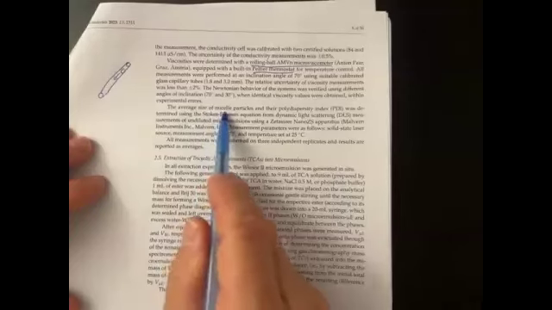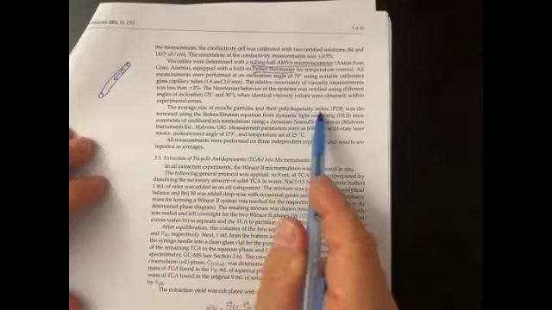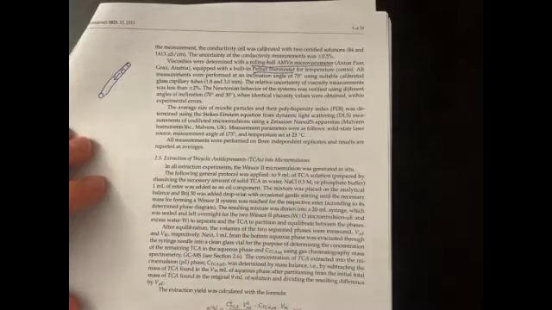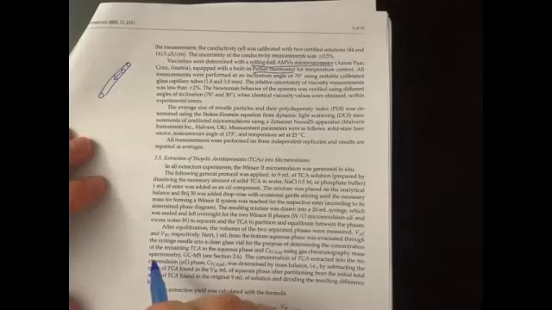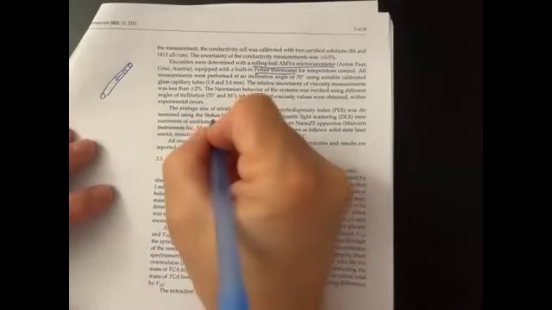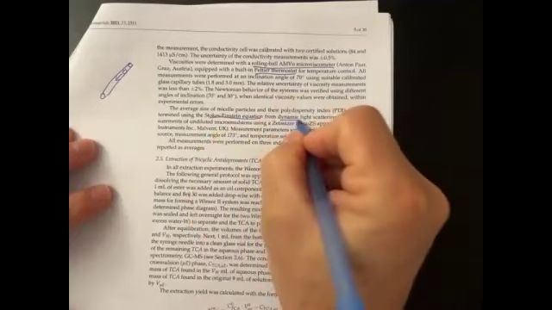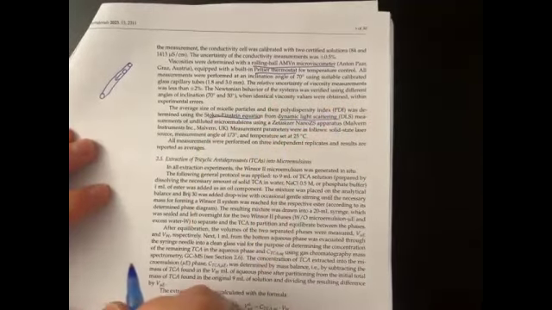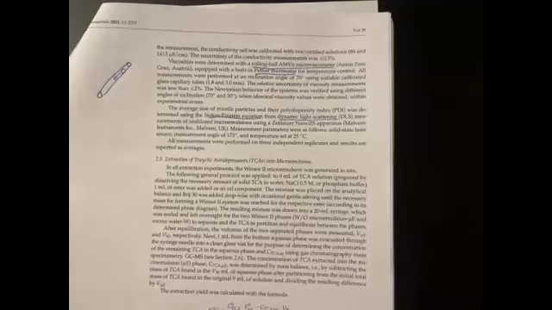All right, the average size of micelle particles and their polydispersity index, this is something that's interesting, was determined using the Stokes-Einstein equation from dynamic light scattering, DLS, measurements of undiluted microemulsions using a Zetasizer Nano ZS apparatus. Measurement parameters were as follows, blah, blah, blah. I say blah, blah, blah because this is not something that we'll be able to do.